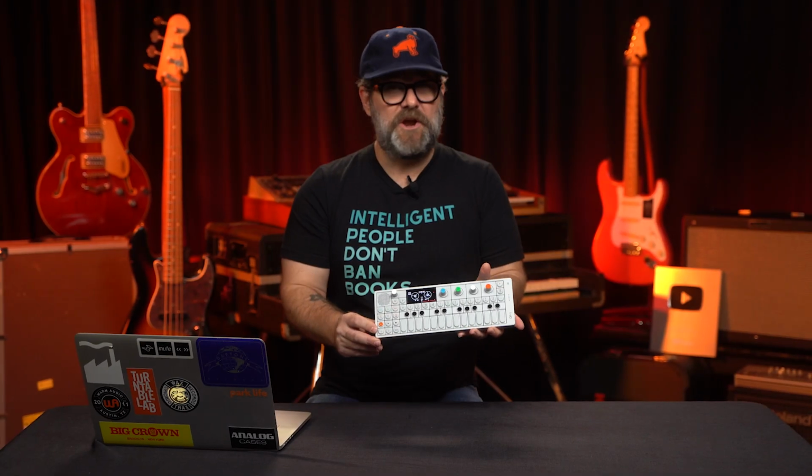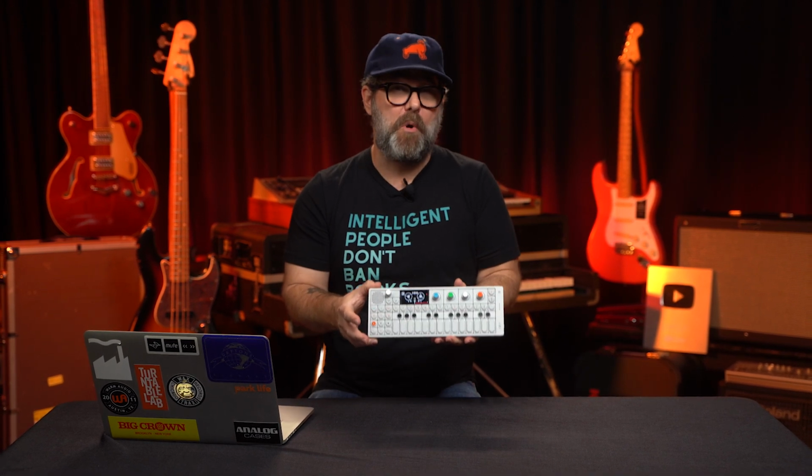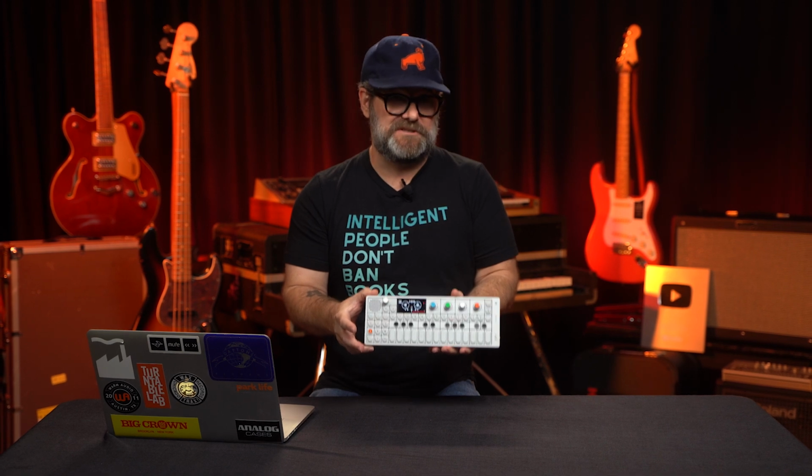Are you familiar with Teenage Engineering's OP-1? If not, we're going to start exploring all the different modes of what I think is the most powerful portable workstation on the market today. So stick around.